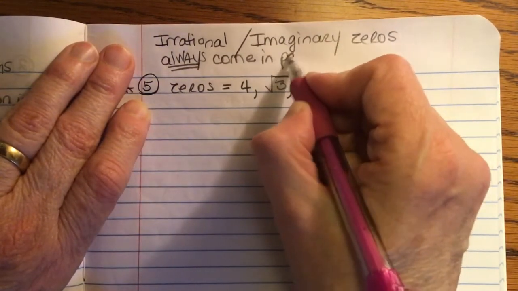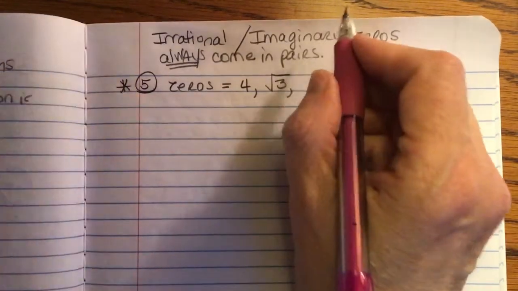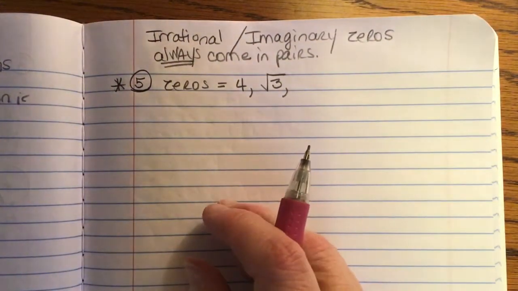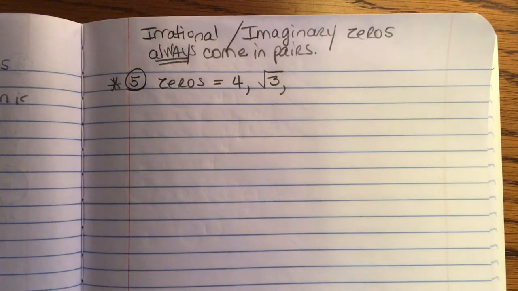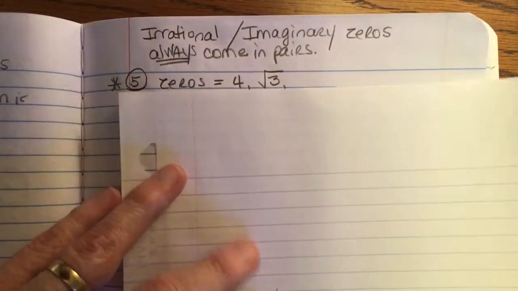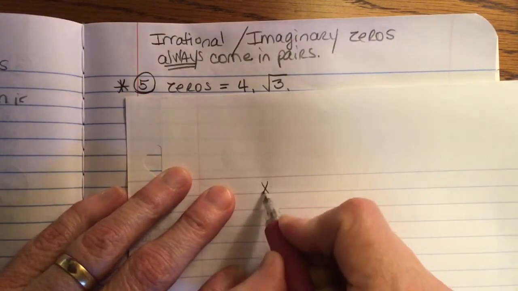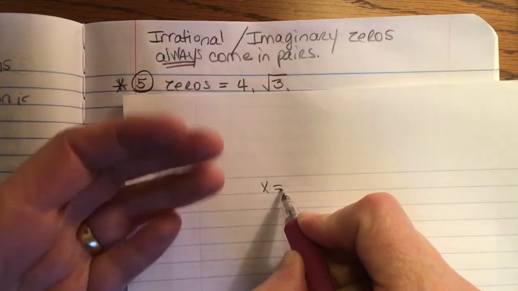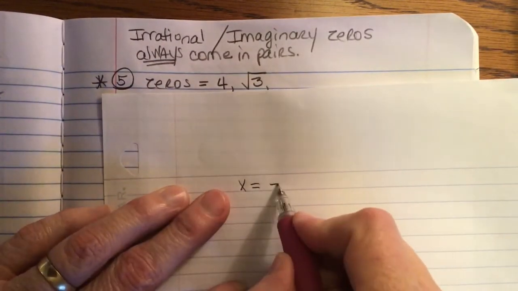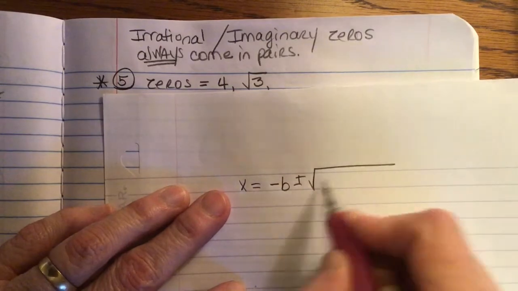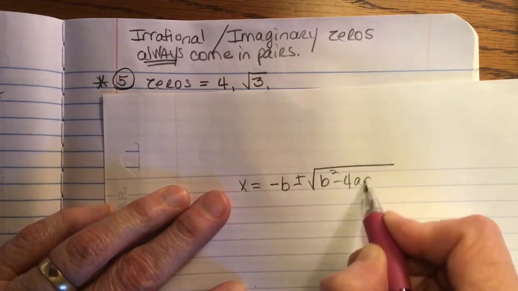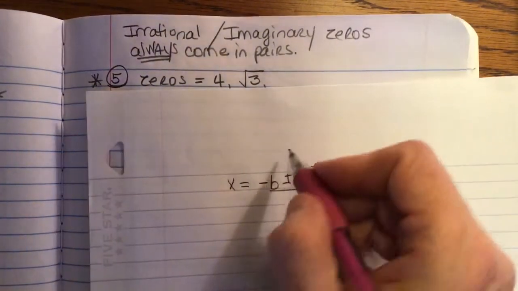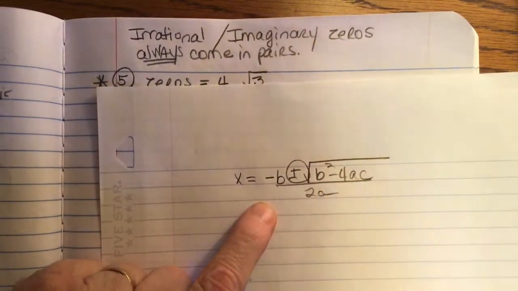Now, do you remember why we said that? Because when you do that, I think I've got some notebook paper right here. Remember the quadratic formula, x equals, and that's going to give you the zeros. It's going to give you the solutions if you're solving a quadratic. Negative b plus or minus the square root of b squared minus 4ac all over 2a. Now, there it is right there, plus or minus.